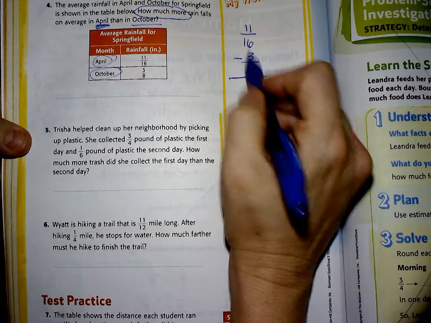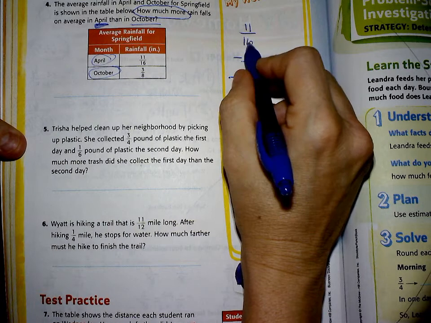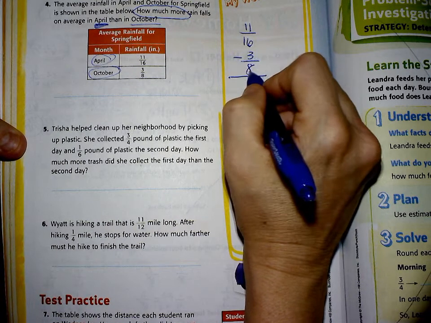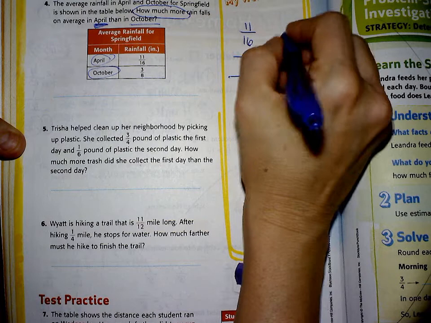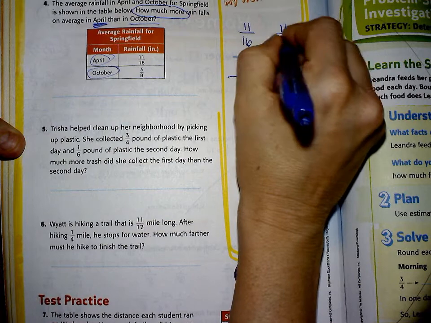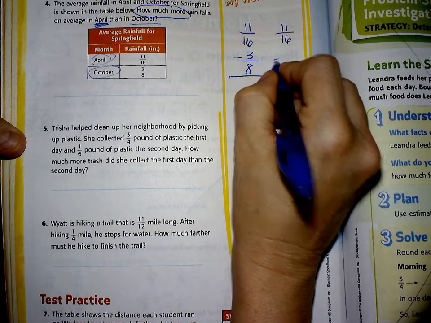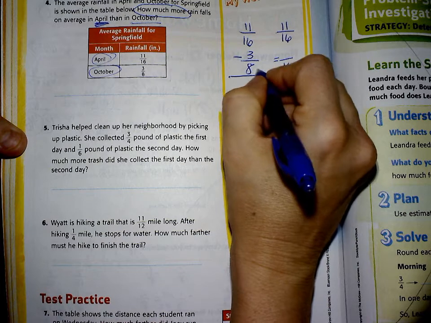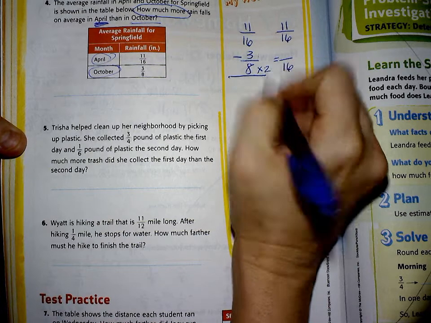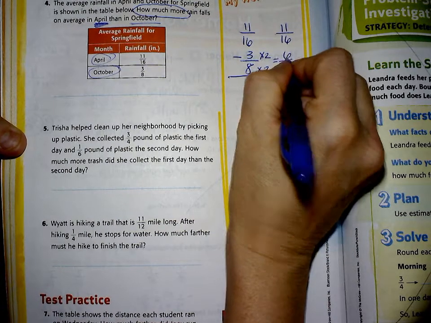So I've got 11/16 and 3/8, and I asked myself, ooh, they have a special relationship together. I can multiply 8 up to 16. I always look at that bigger number to see if I can do that. So I get a freebie, you guys. I only have to change one of them. So I'm going to leave a space here and put equals something over 16. I'm going to ask myself, 8 times what is 16? 8 times 2. I do the same thing to the top that I did to the bottom. 3 times 2 is 6.